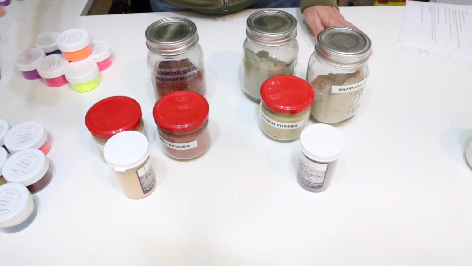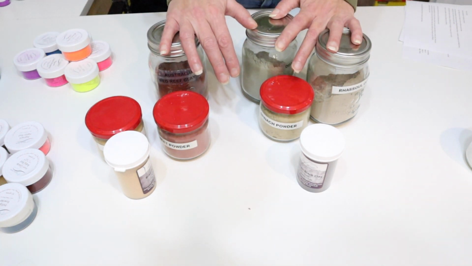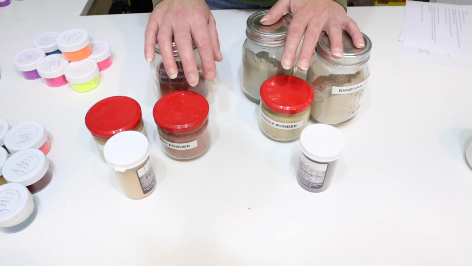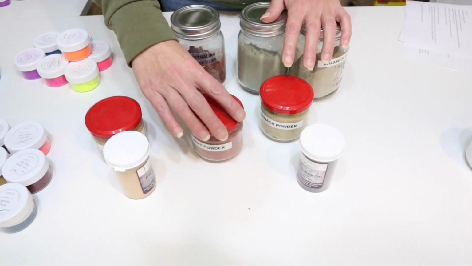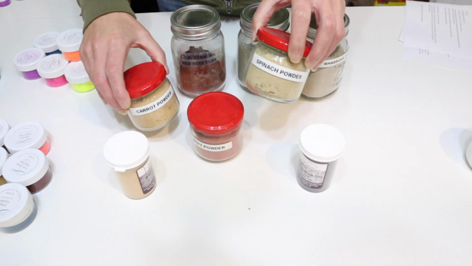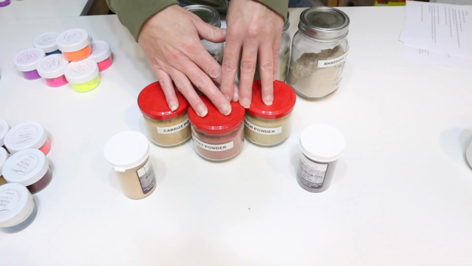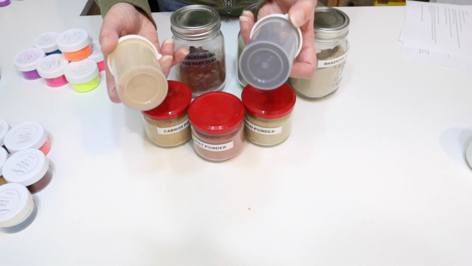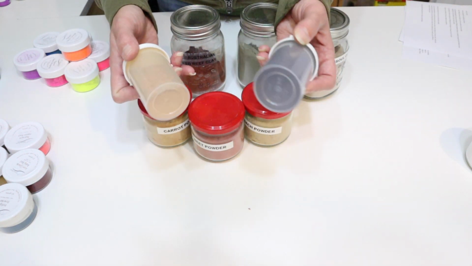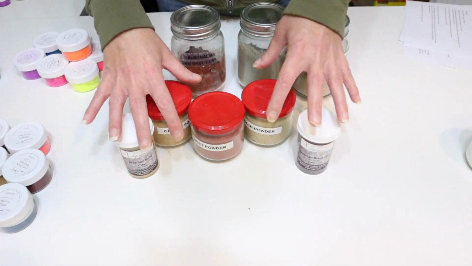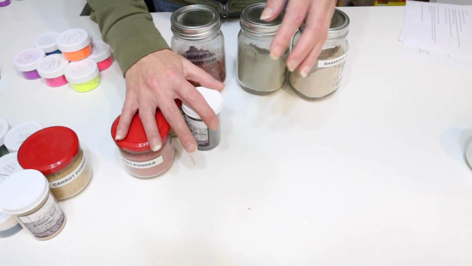All right, so those are some of our natural colorants. Just keep in mind that depending on what you're using, the natural ground ones like carrot, spinach, and beet can change colors with morphing and fade. Your clays stay a very strong color. They don't tend to fade and they don't morph on you. So those are the options that you have there.